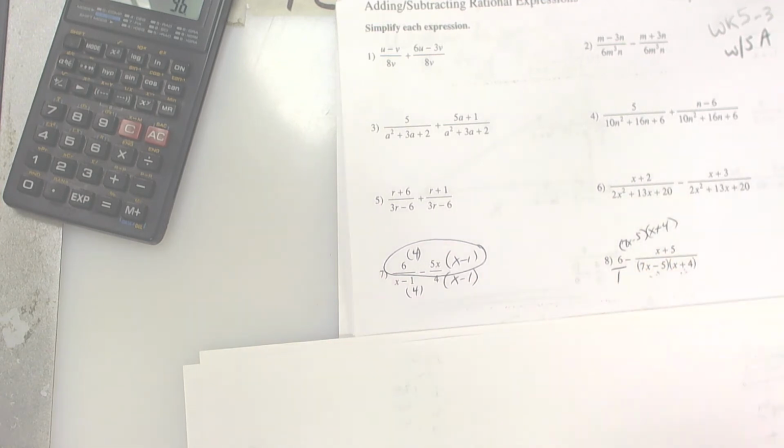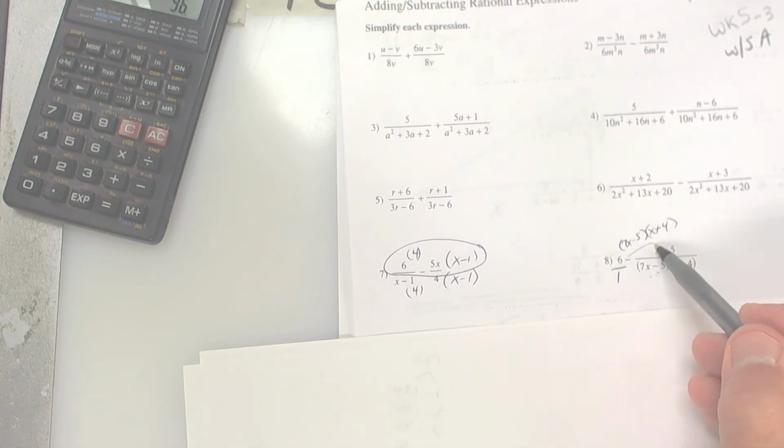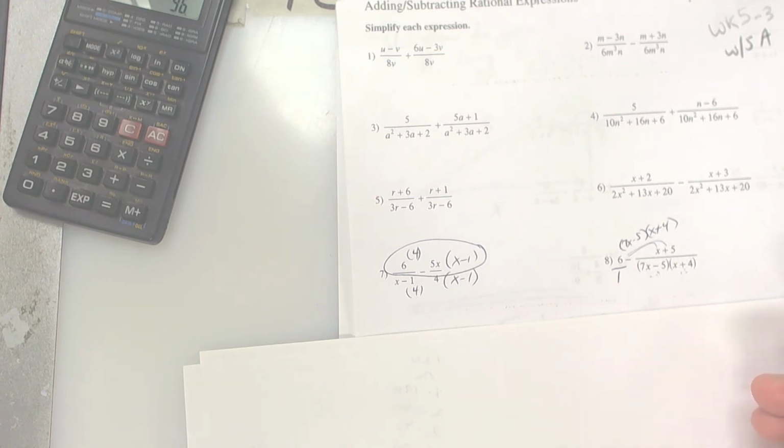So it's going to be a challenge today. So you're going to multiply 6. You're going to first do FOIL, and then multiply by 6. You're going to distribute that minus sign and combine like terms. And everything is going to be over your least common denominator, which is this. Okay, so dig in today.